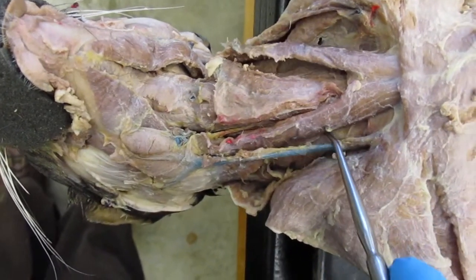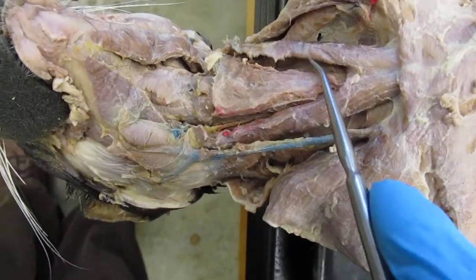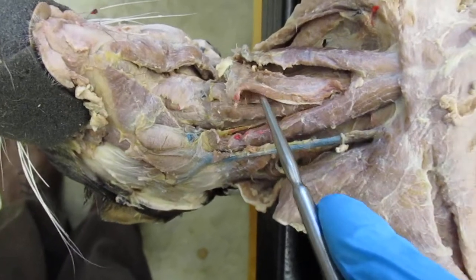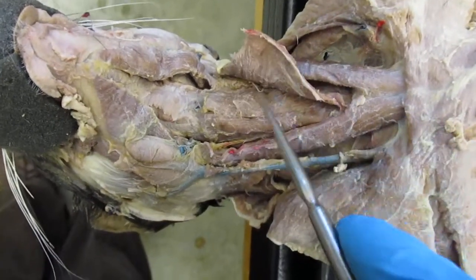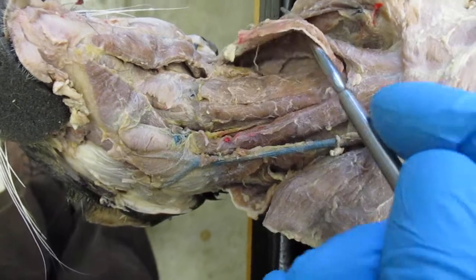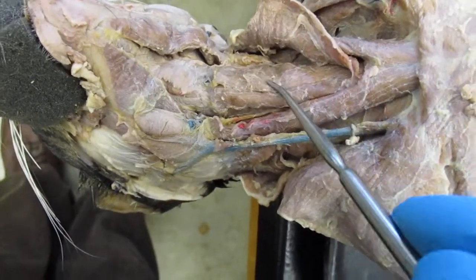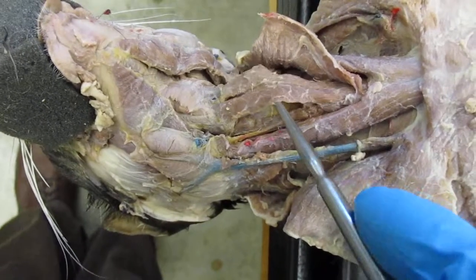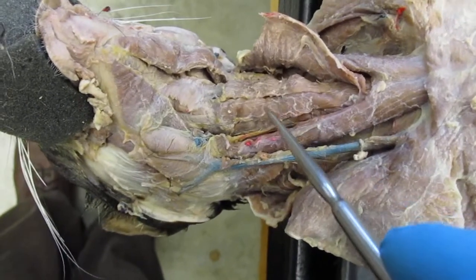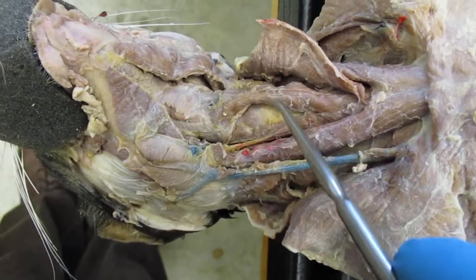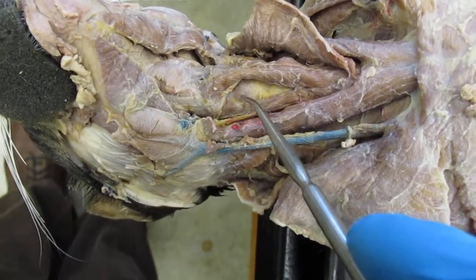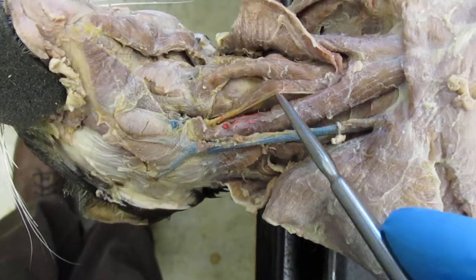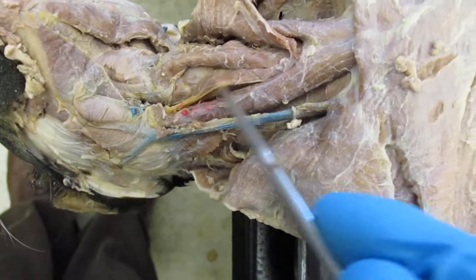Sternal-mastoid. There. And there. Sternal-hyoid. And then underneath the sternal-hyoid, you have your sternothyroid right here. Next, we have the cricothyroid right here. Next, we have the thyrohyoid right here.